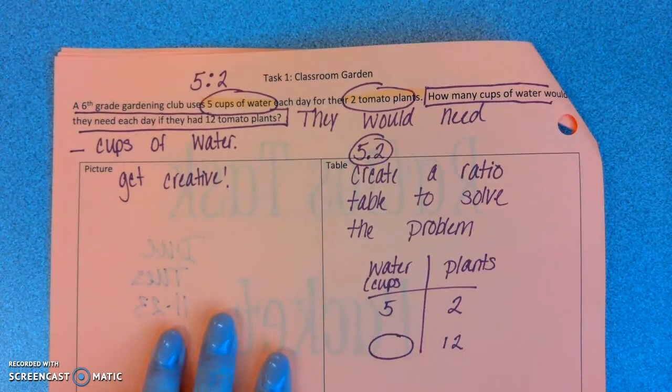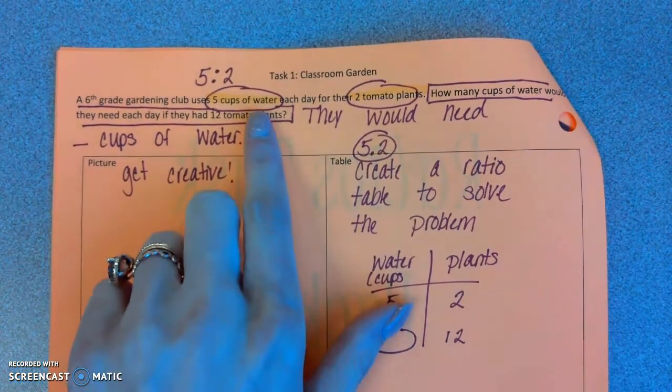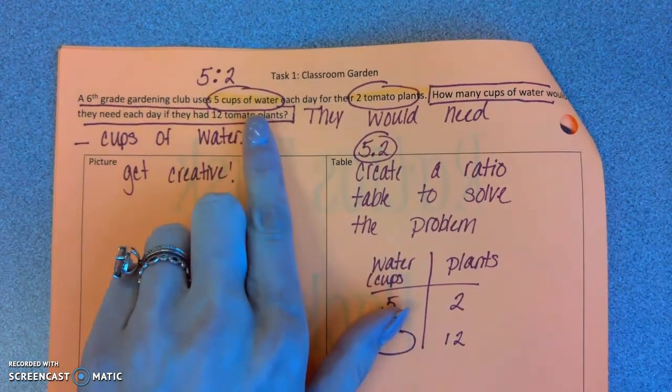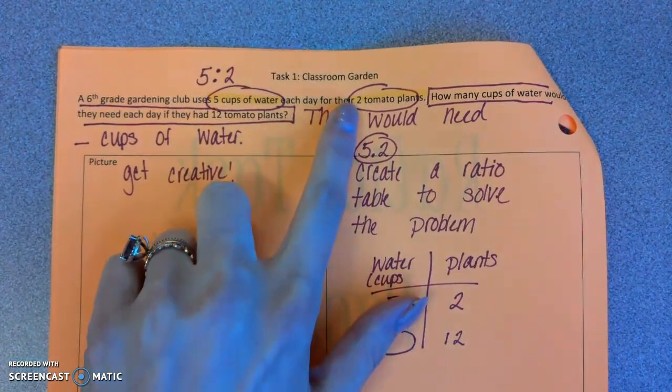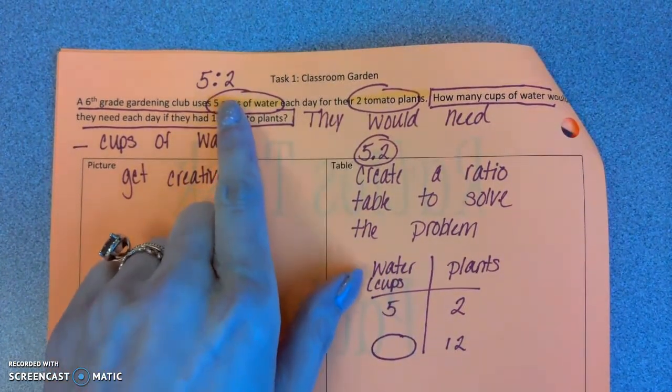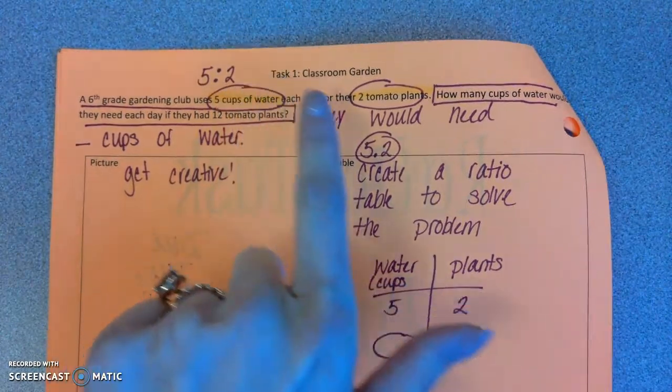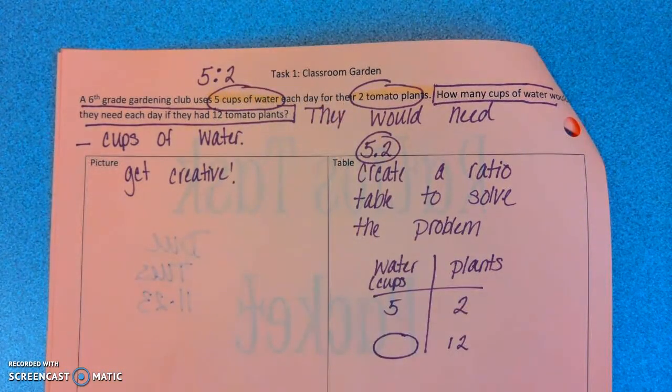The first thing you're going to do is just mark up your text. So I highlighted and circled, there's 5 cups of water for 2 tomato plants. So my ratio here is 5 to 2. I put a box around the question I'm going to answer. How many cups of water would they need each day if they had 12 tomato plants?